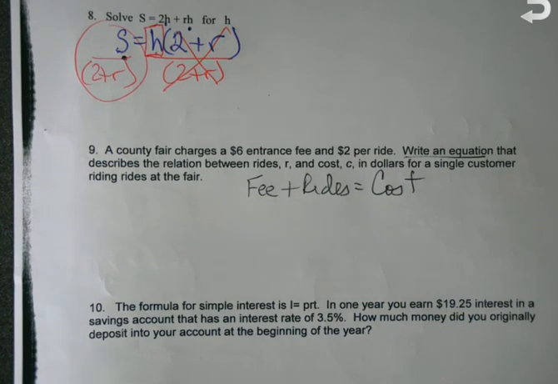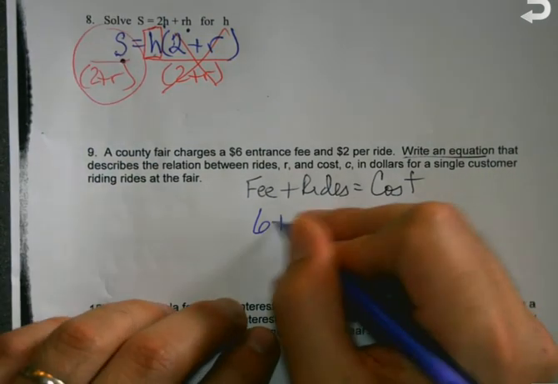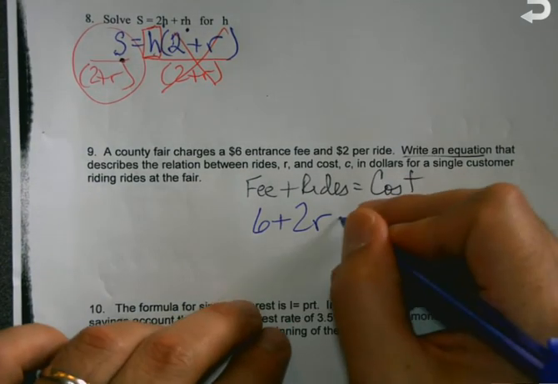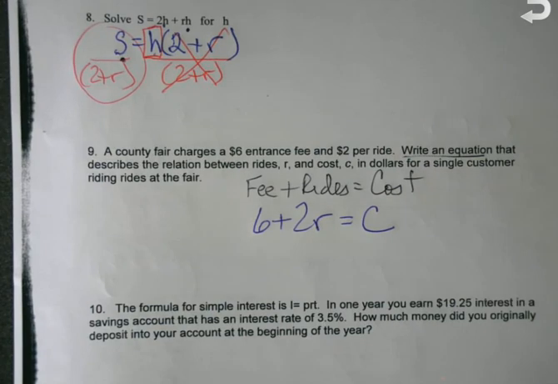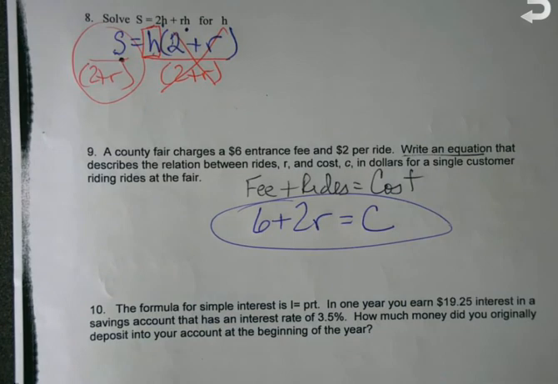A fee you pay at one time. I pay $6 to get in the fair. Doesn't matter what I do once I get in there, I'm paying $6. It doesn't get a variable. $2 per ride. If I go on 10 rides, that's going to make my cost different than if I would go on 3 rides or 6 rides. But that's all I need. Again, don't make life complicated.